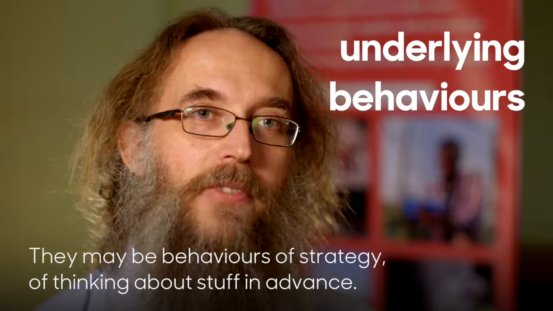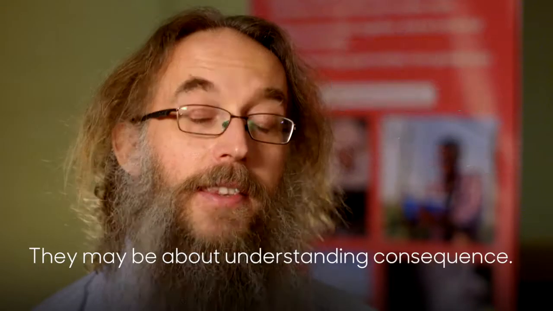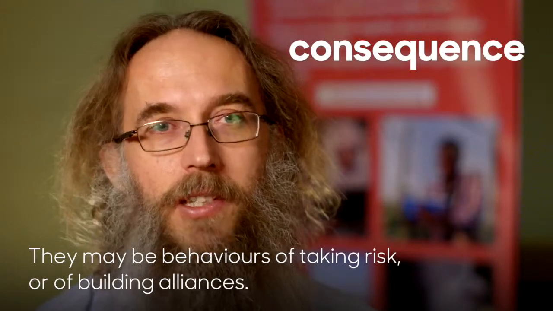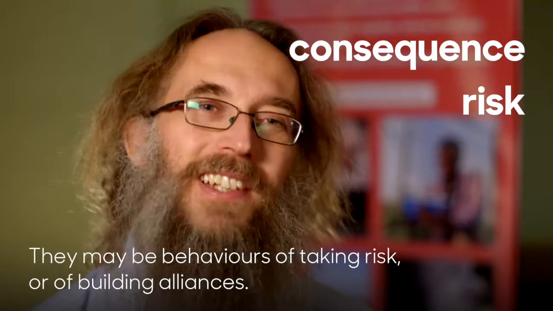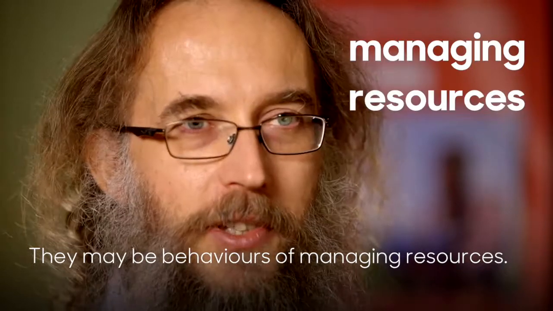They may be behaviours of strategy, of thinking about stuff in advance. They may be about understanding consequence. They may be behaviours of taking risk or of building alliances. They may be behaviours of managing resources.